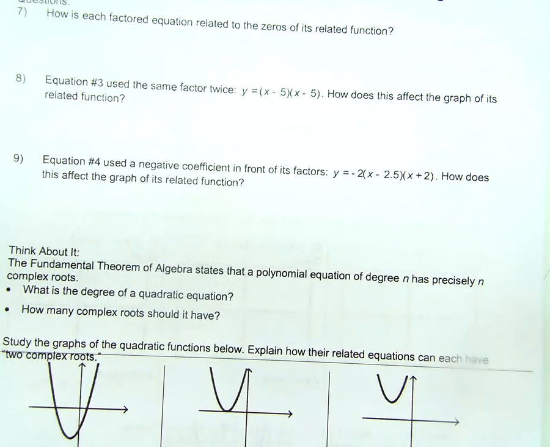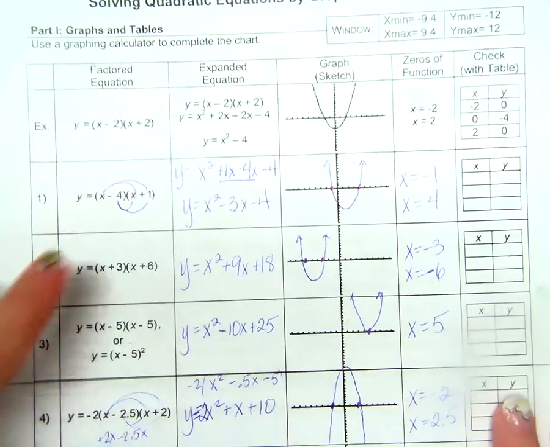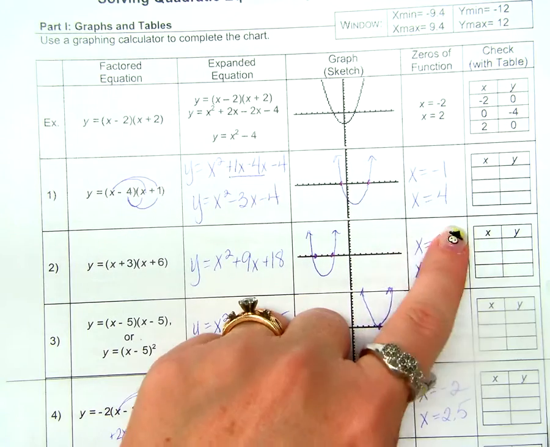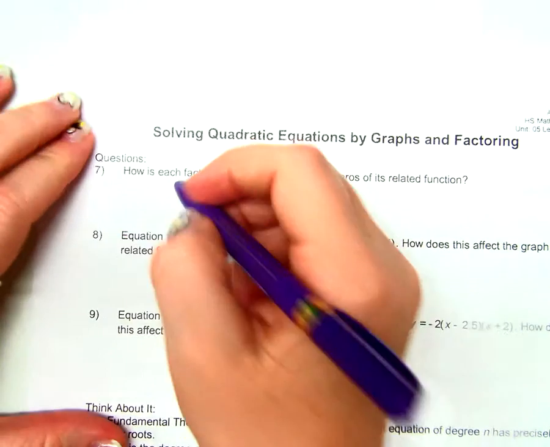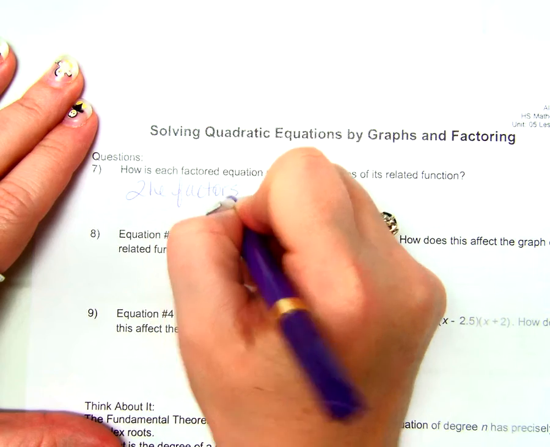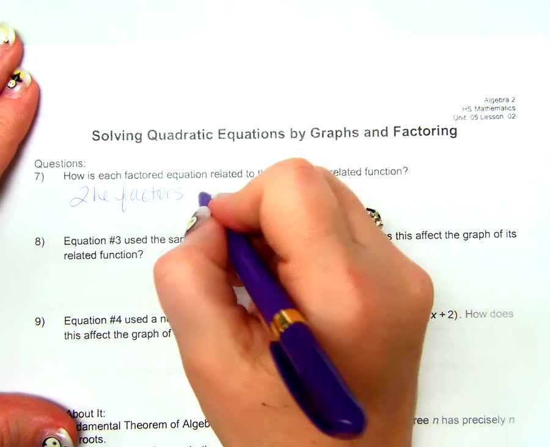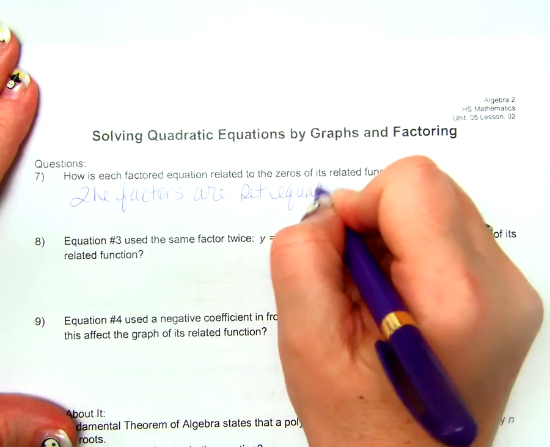Look at number 7. How is each factored equation related to its zeros? Now, we talked about that way. That's the shortcut, right? Saying it's the opposite, but what's really happening? The factors are set equal to what?